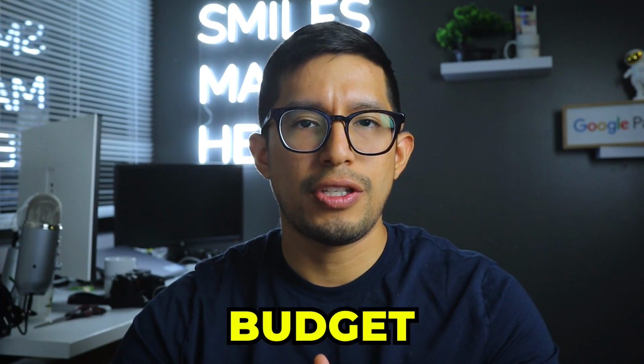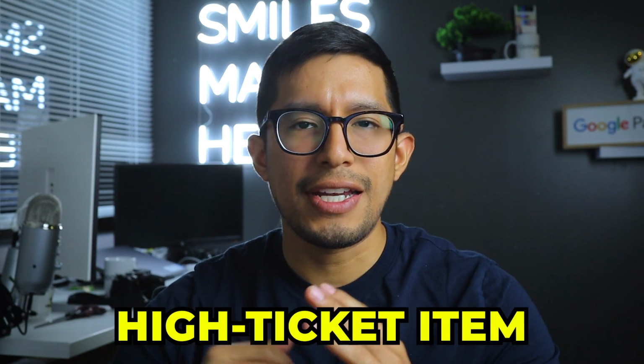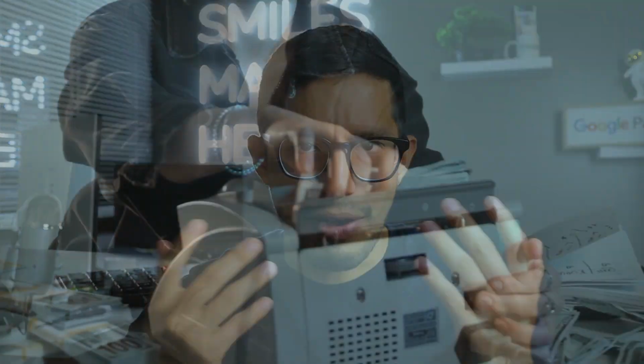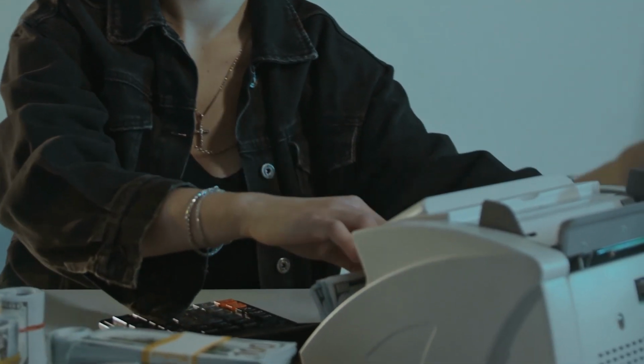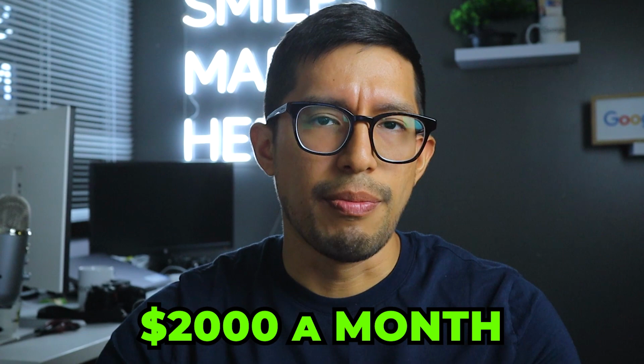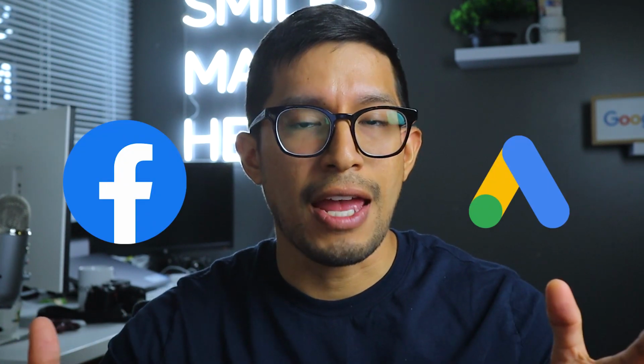Now for the third point, we have: are you spending enough budget for your campaign? This is important because if you are selling a high ticket item, maybe worth $5,000 or $10,000, your budget cannot be $100. It can be $100 if you are selling a small ticket item like maybe a phone case. But if you are selling a high ticket item, you want to make sure that you have a sizable budget. And for that, I recommend you put together at least $2,000 a month if you're running Google ads or Facebook ads.